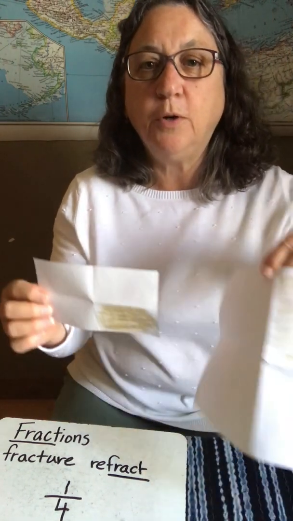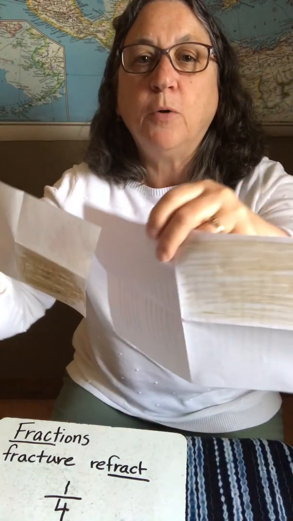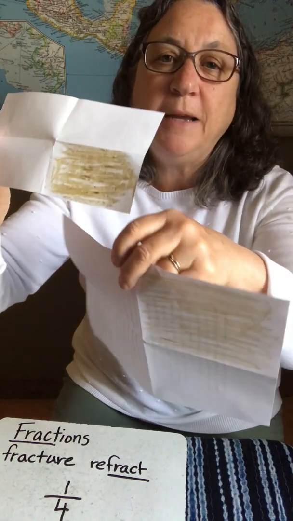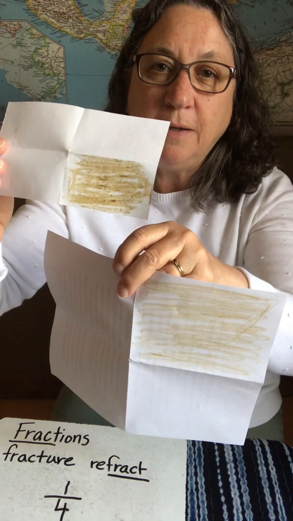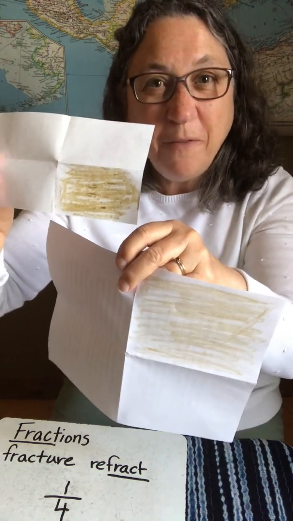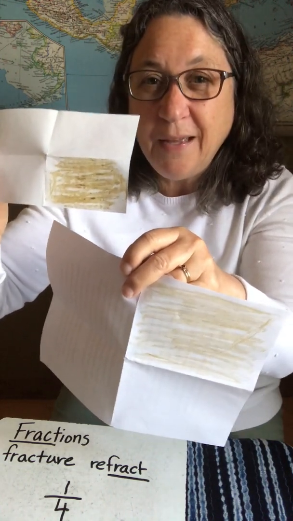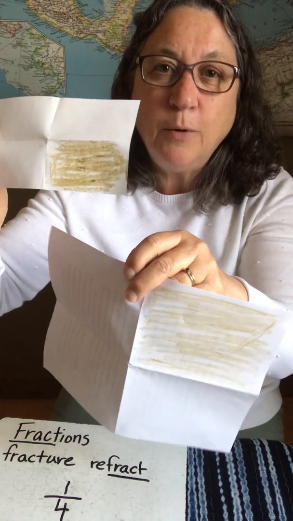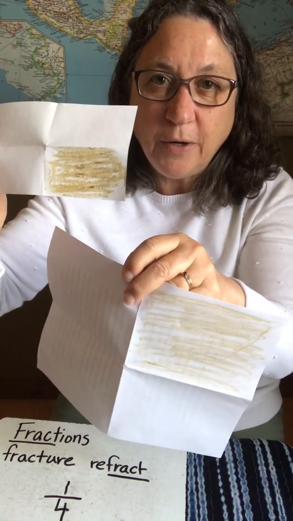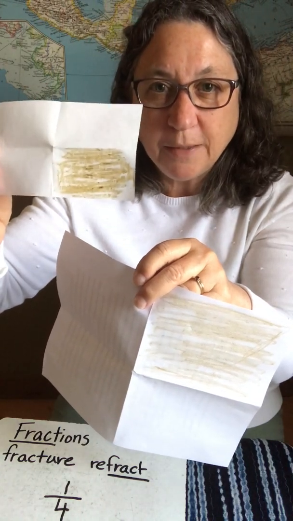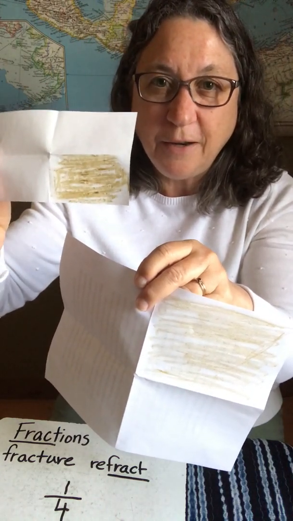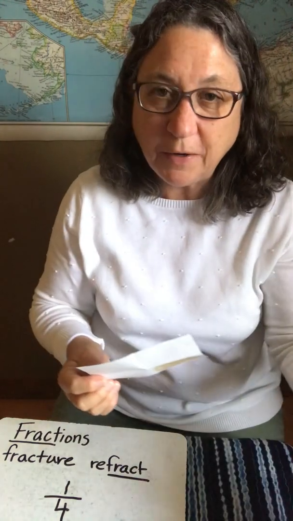Here's something cool to notice about 1/4, or 1 out of 4. It's not always the same, is it? 1/4 is much bigger here than here. A lot of grown-ups don't know that, but 1/4 is not actually a number. It's an idea about a space, or an idea about a set, or an idea about a line, that 1 out of 4 equal parts is colored here. And it could be very, very giant, or it could be very, very tiny.